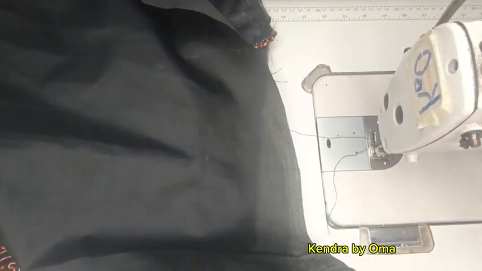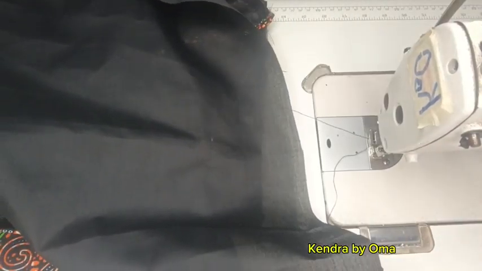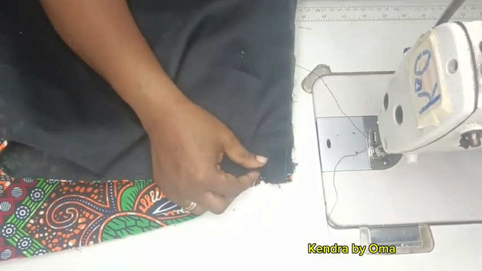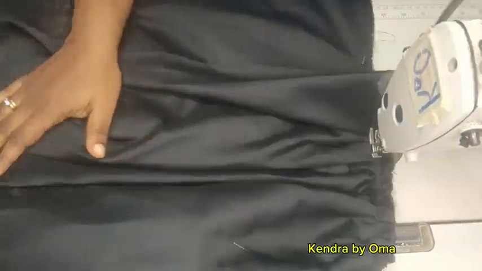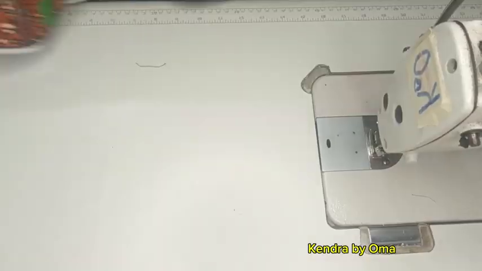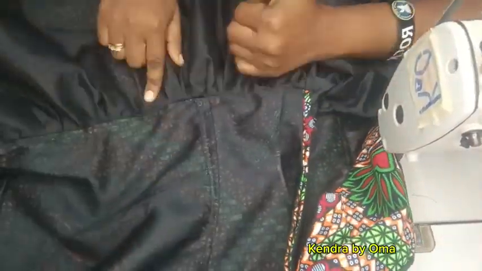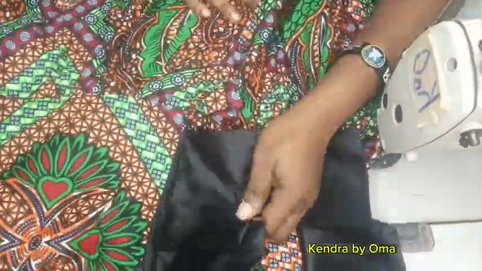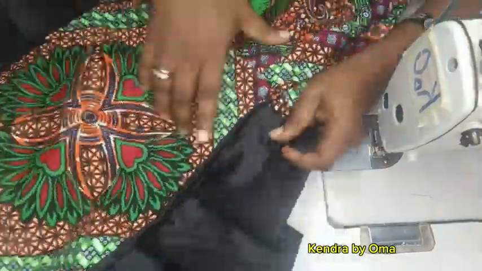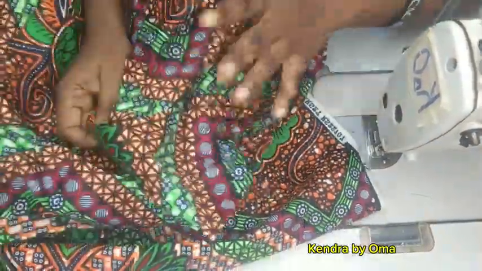I'm done pleating, so I want to turn it with the lining. I want to make it very neat, so I'll flip it this other way, as you can see. Then starting from where I started the main place, I'll leave a little inch, like an inch, before I start pleating. After pleating, it's going to come out very neat. As you can see, it's so neat. All the edges are covered, all the raw edges are covered.